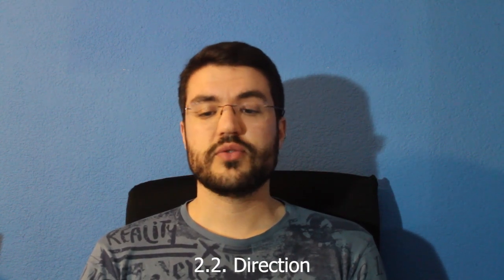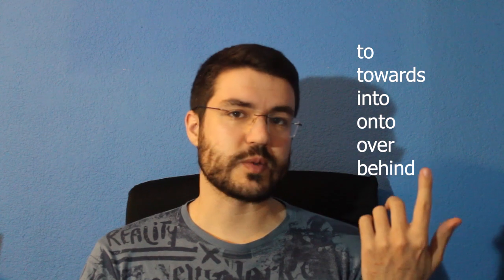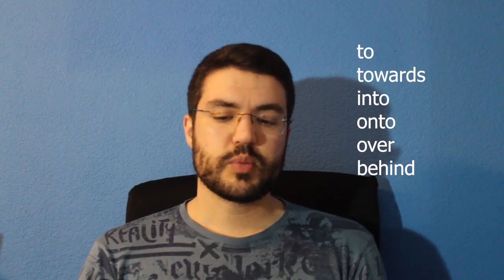Direction adjuncts involving a general reference item are often realized as noun phrases introduced by which, this, and that. Prepositions used with verbs of motion show the direction of movement. Some prepositions indicate goal include these ones. Some prepositions also indicating source would be away from, off, or out of.